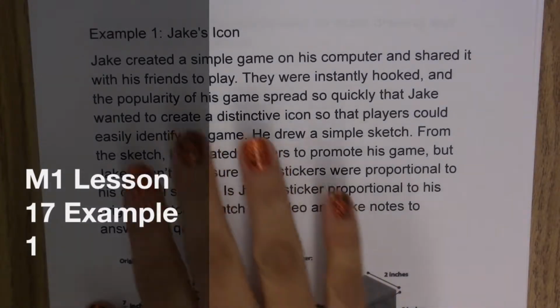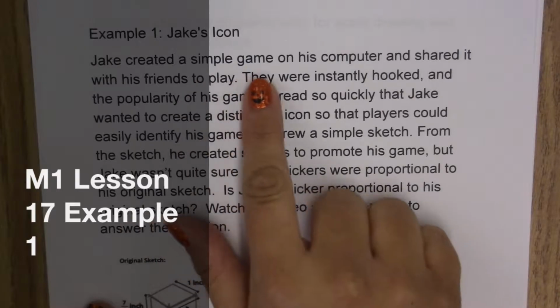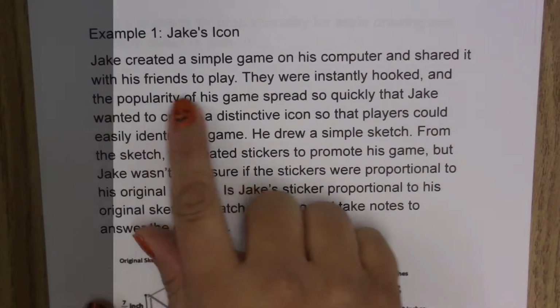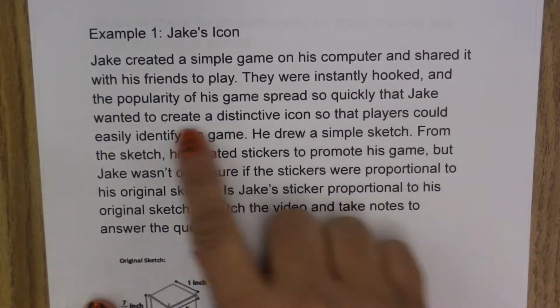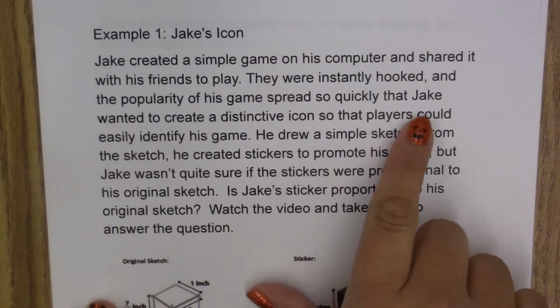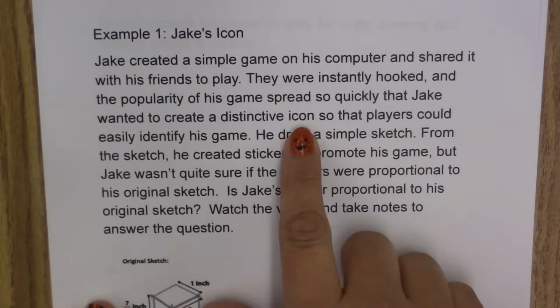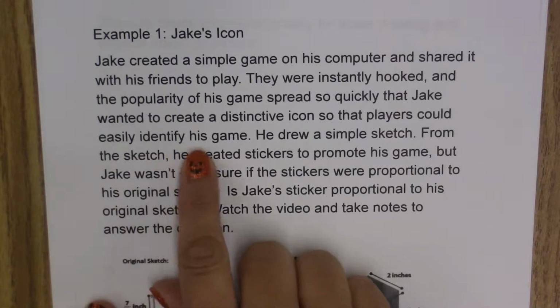Example 1, Jake's icon. Jake created a simple game on his computer and shared it with his friends to play. They were instantly hooked, and the popularity of his game spread so quickly that Jake wanted to create a distinctive icon so that players could easily identify his game.